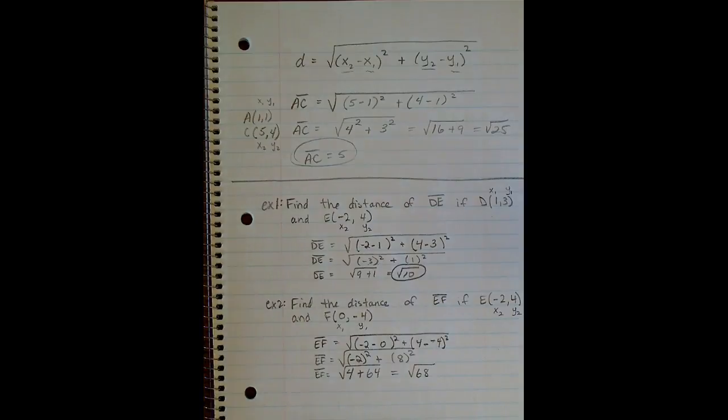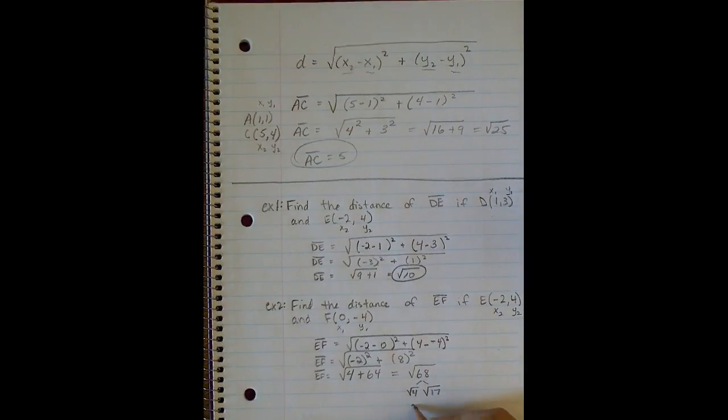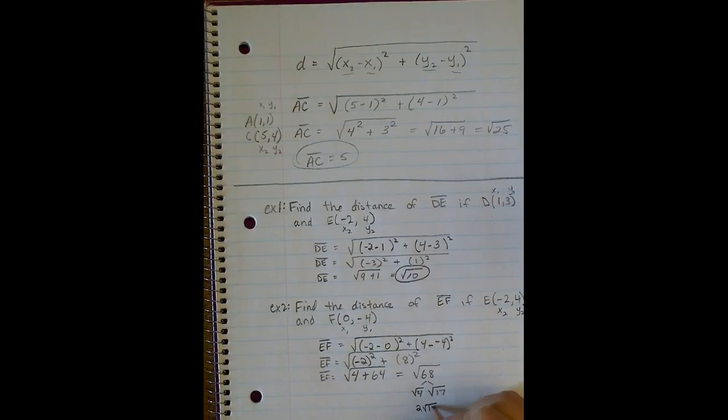Now we want to test that to see if any perfect square goes into 68. I noticed that it ends in an 8, which makes it likely that a 4 goes into it. So I'm going to test that. 68 divided by 4, see if that works. And it comes out to be 4 times 17 is the same as 68. So square root of 4 is 2. 17 is a prime number, which means that it cannot be simplified. So segment EF has a length of 2 root 17.